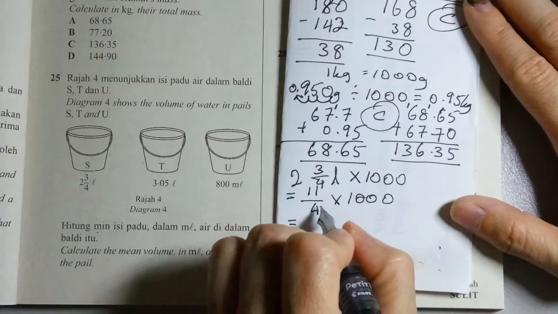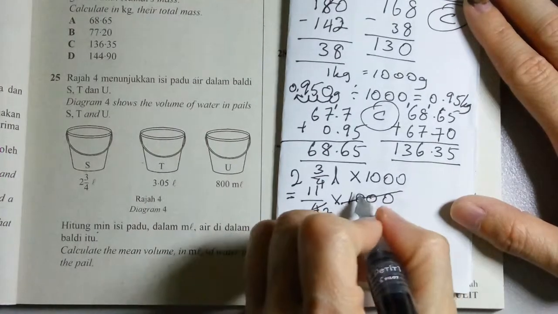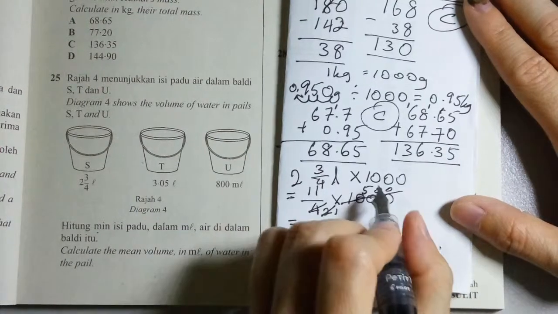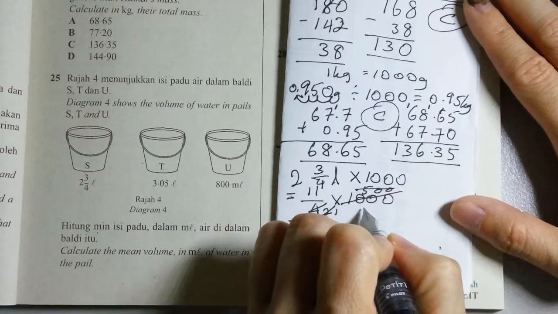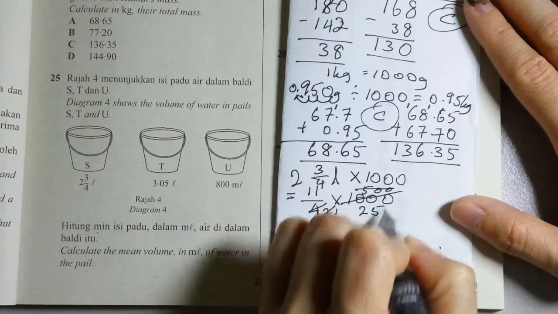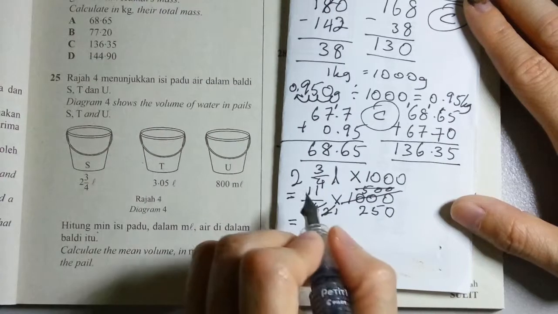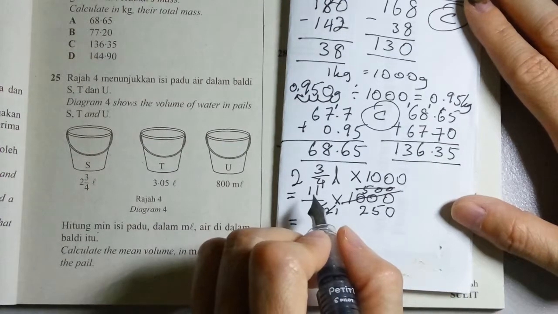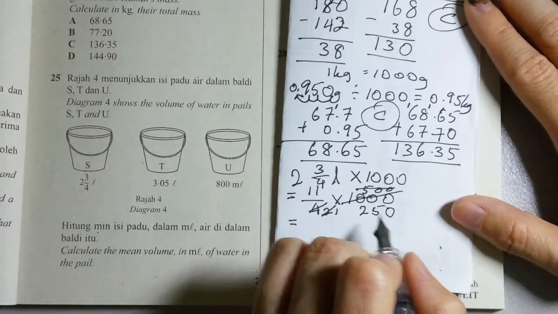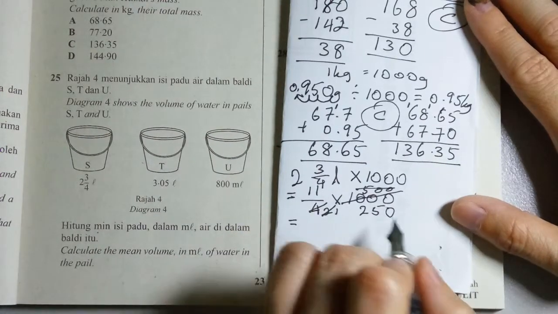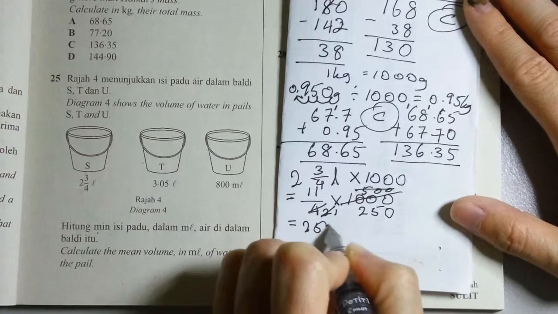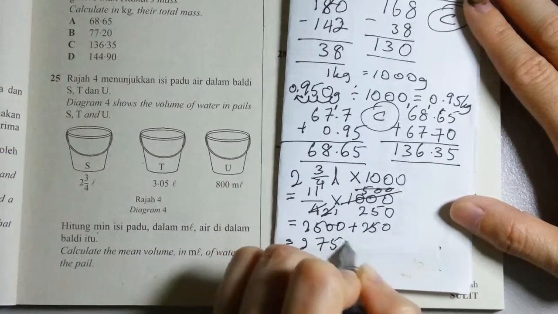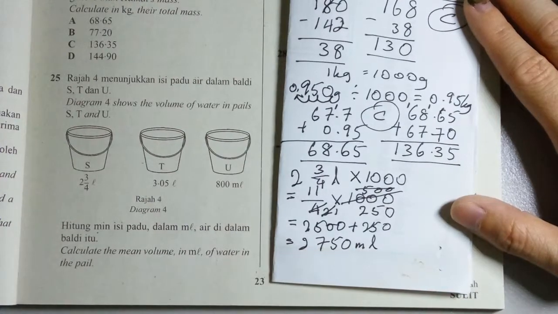Now, 1000 I can divide by 2. 1000 divided by 2 is 500. Now, 500 I can divide by 2 again because it's an even number. So 500 divided by 2 is 250. So 11 times 250. Remember, 10 times 250 is 2500, and 1 times 250 is 250. So 2500 plus 250 gives you 2750 milliliters. And that's for S.